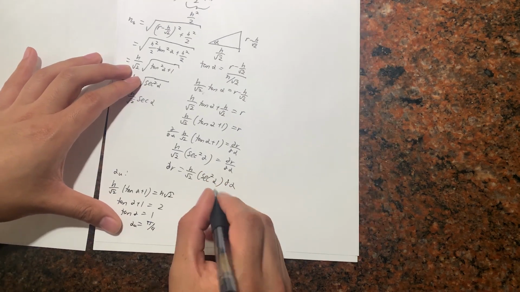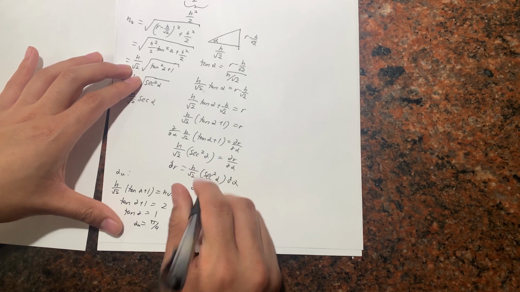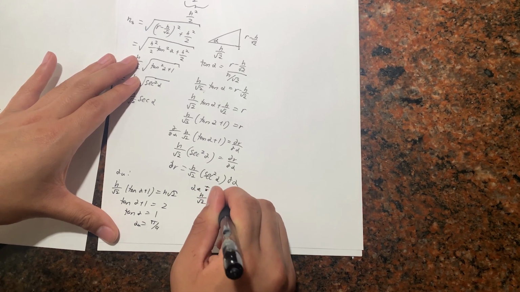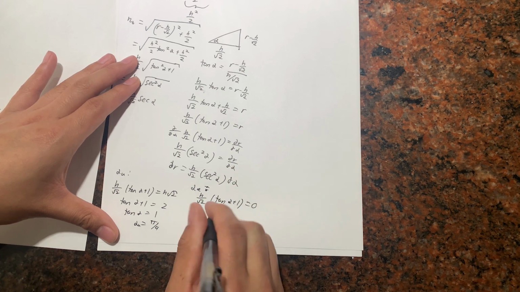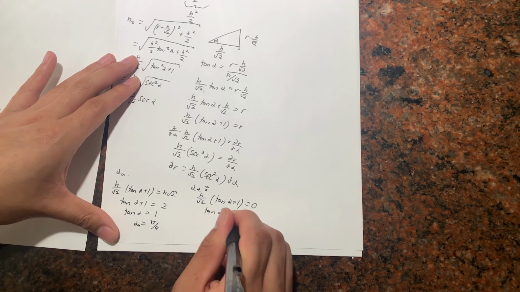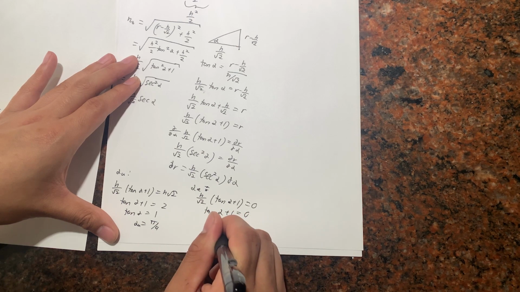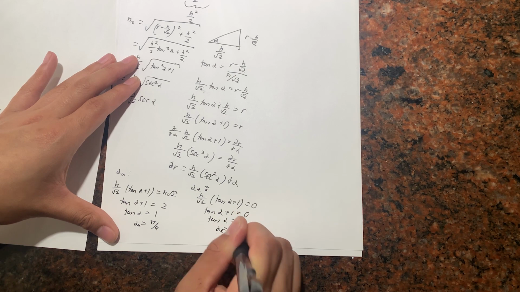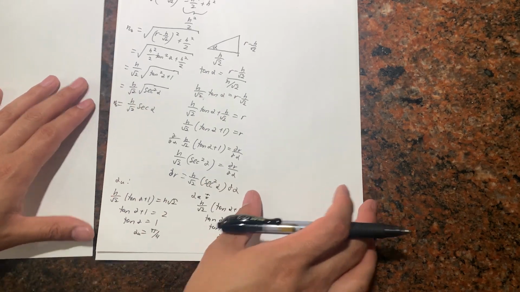Now for our lower limit of alpha, we use the same equation, so h over root 2 times tan alpha plus 1 is equal to 0. Now this h over root 2 is going to be eaten up by the 0, so tan alpha plus 1 is equal to 0. We have tan alpha is equal to -1. So our lower limit of alpha is going to be equal to -pi/4. So now we have everything we need to plug into our integral.